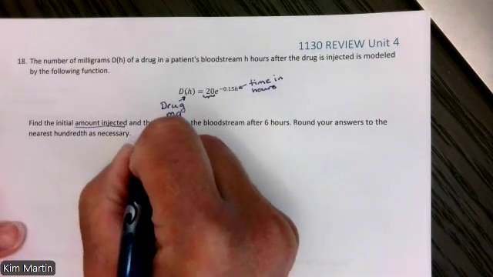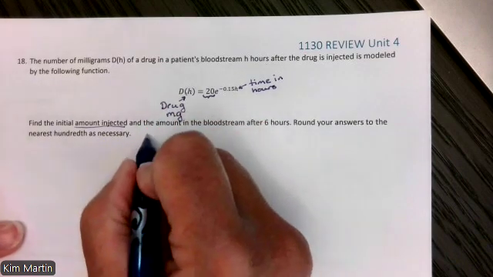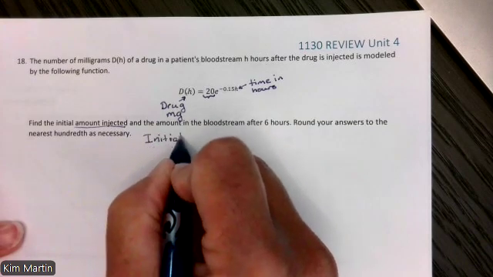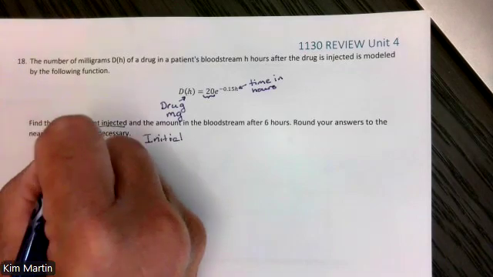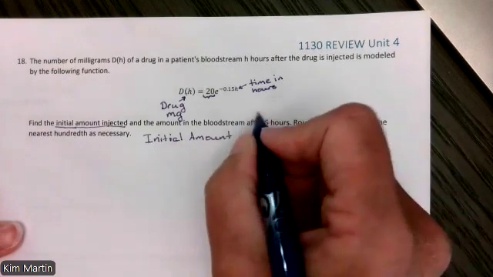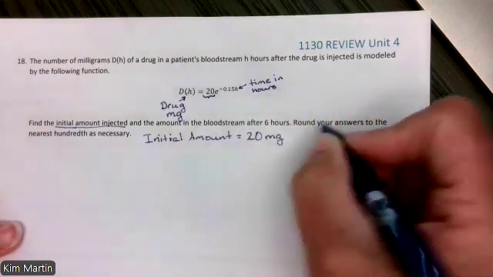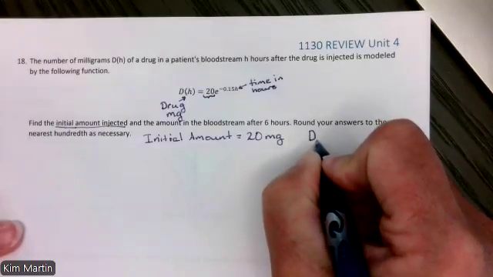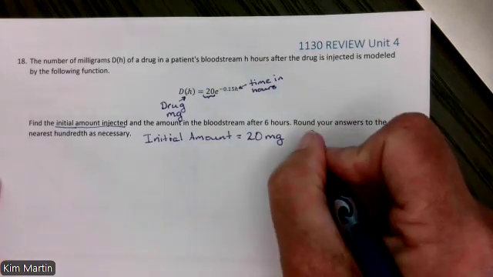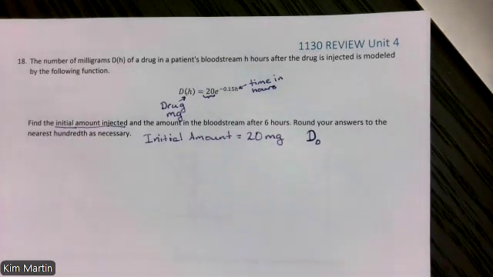So the initial amount, sometimes call this D of 0 or sub-zero, but we'll just write it out. Initial amount injected would be 20 milligrams. Now, just in case you ever see D sub 0 or P sub 0, that still means the initial amount when our time was before it started.